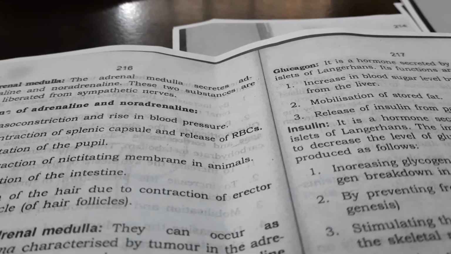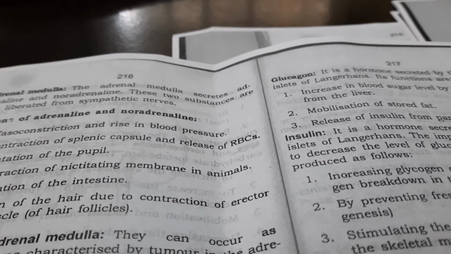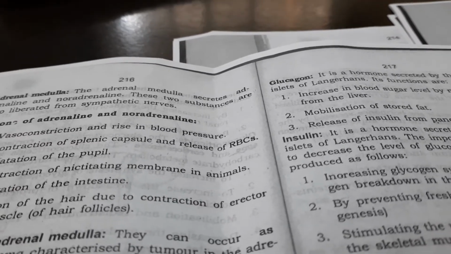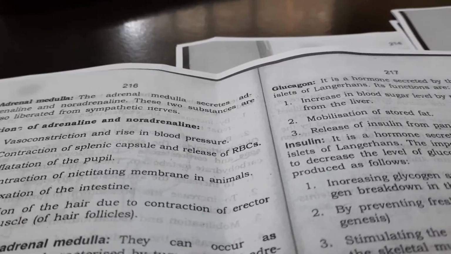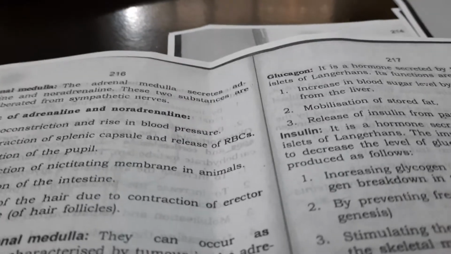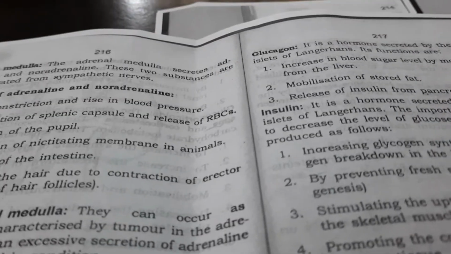The function of the insulin is to go and convert the glucose into glycogen.